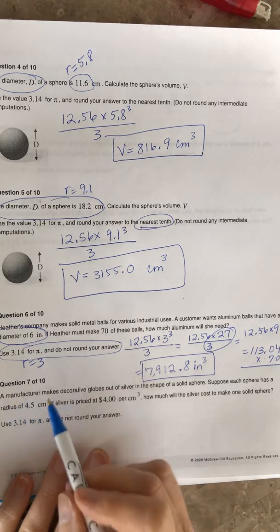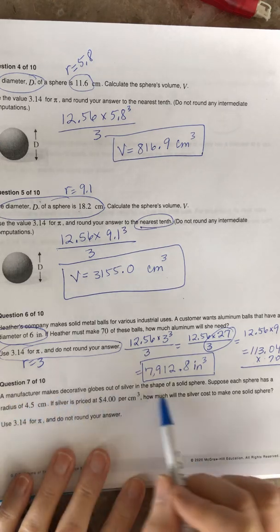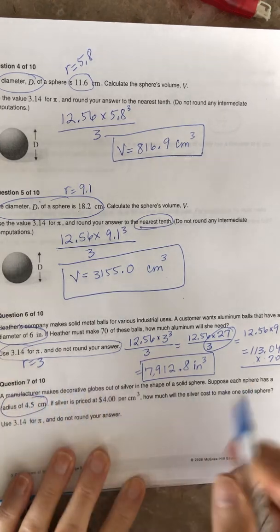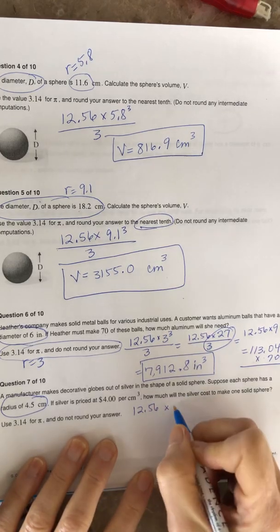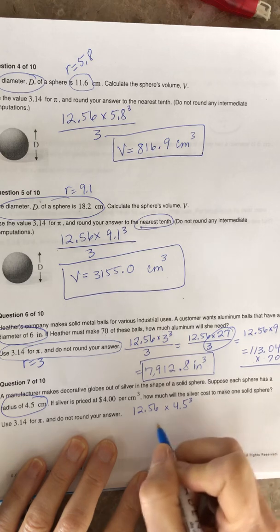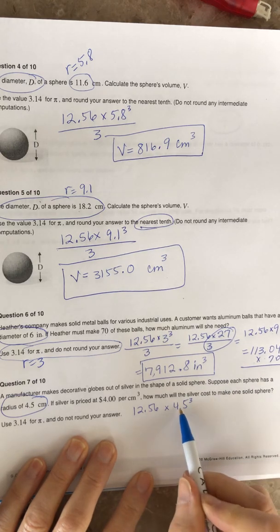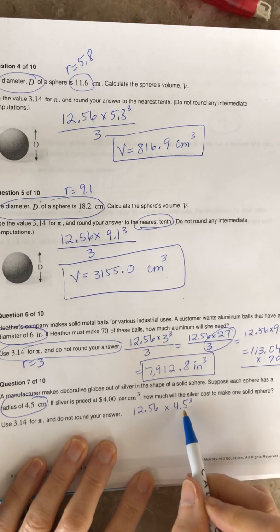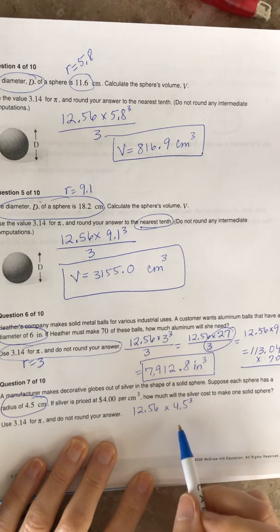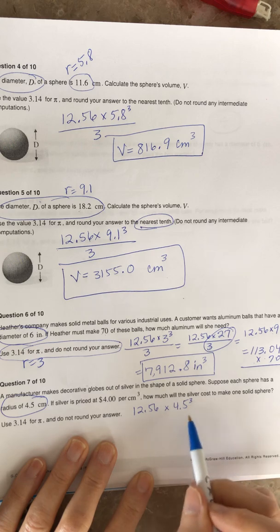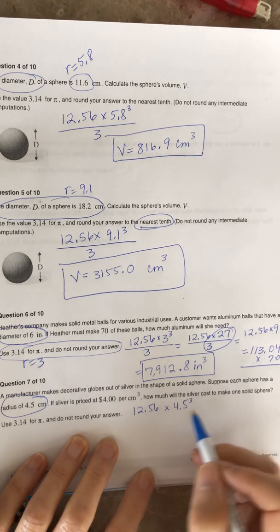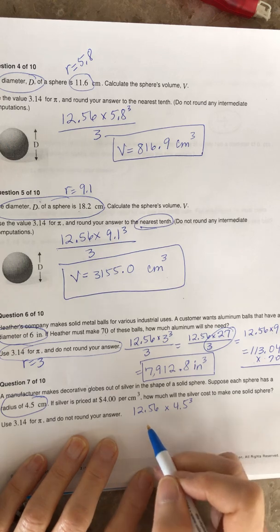Okay, the next question. I'm looking for volume. I need a radius. There's the radius. So I'm going to go 12.56 times 4.5 cubed. And people are saying, what? I have to go 4.5 times 4.5 times 4.5? Yeah, who cares? Decimals are the same. You can square and cube and do whatever exponent to any decimal you want. You just have a calculator. Stop complaining.